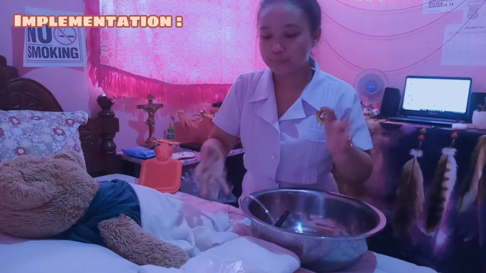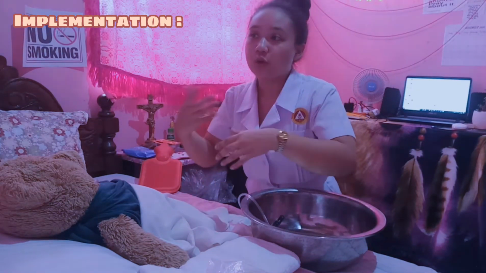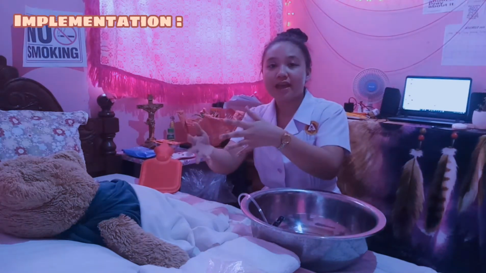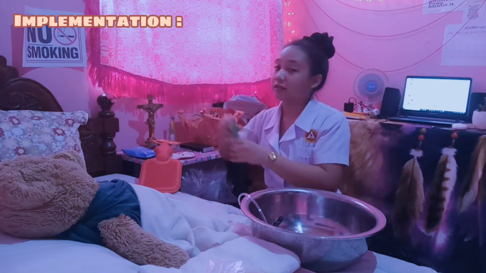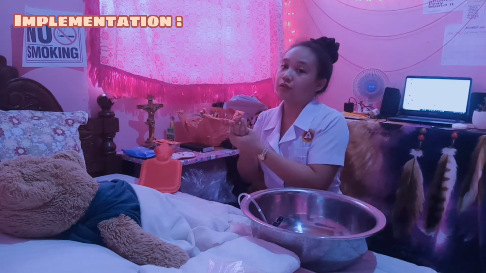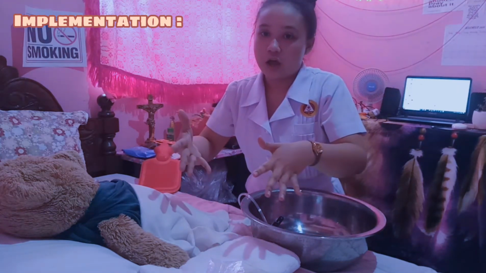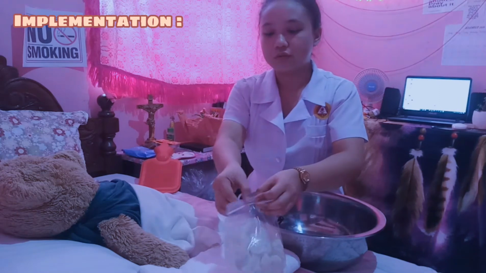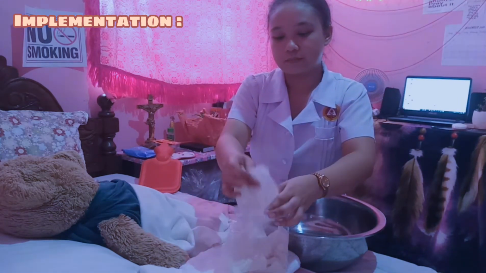And then we need to perform hand hygiene. If you have the chance to wash your hands, then you need to wash your hands, but you can also use alcohol or sanitizer and do other appropriate infection control. Then you can put on clean gloves.